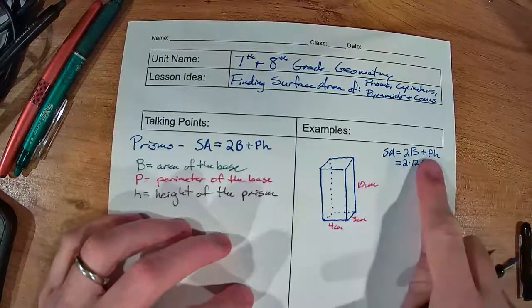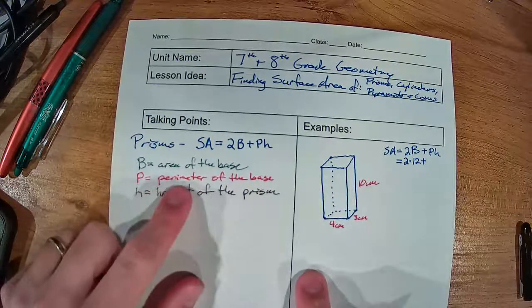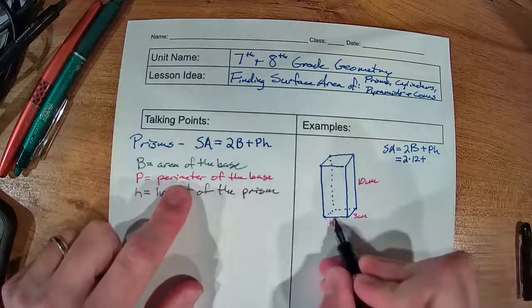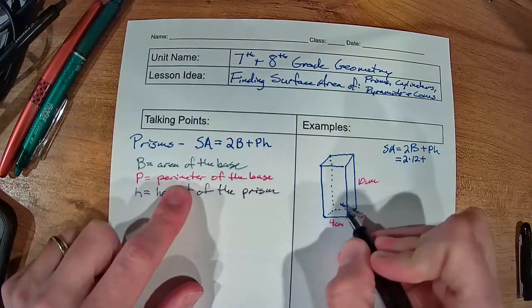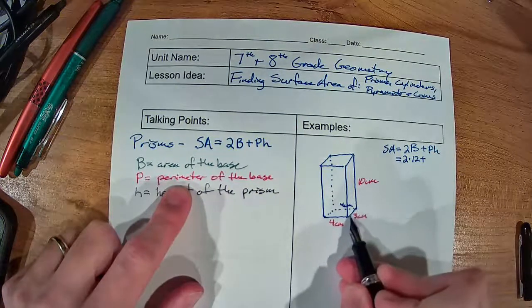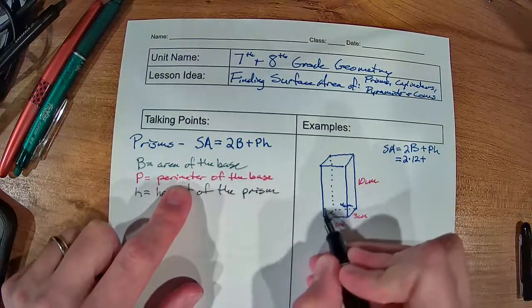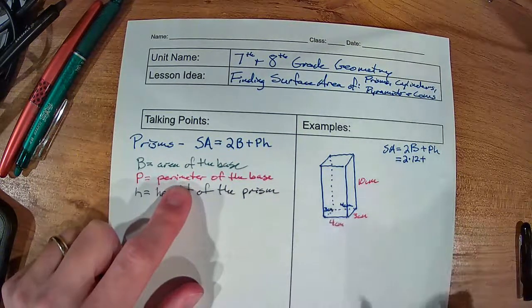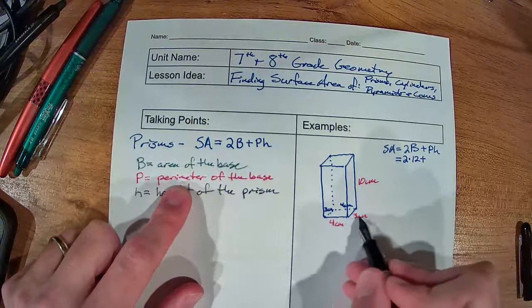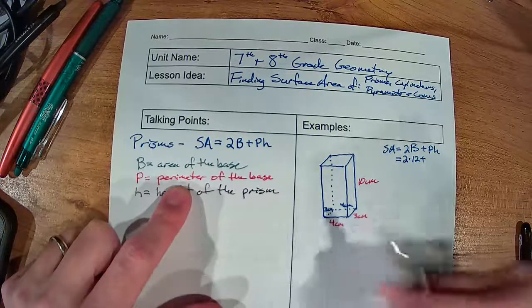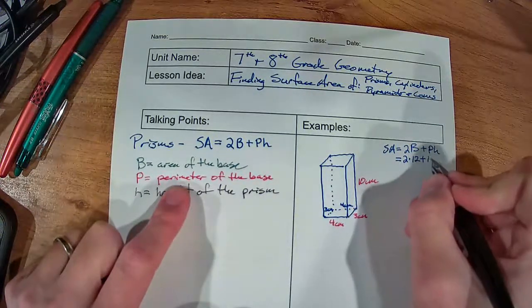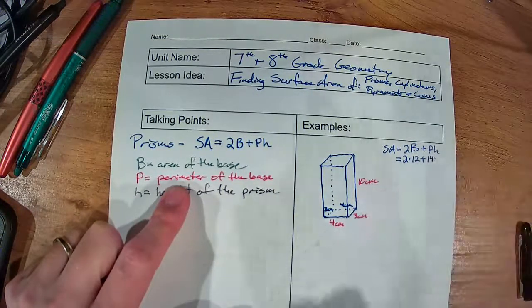Now, we've also talked about perimeter, and remember, the P represents the perimeter of the base. So if I've got 4 centimeters here, that means on this back edge, it's also 4 centimeters. And if it's 3 centimeters across this edge, then it's also 3 centimeters across that edge. So if we add all of this up, I've got 3 and 4 make 7, another 3 and 4 make 7. So that perimeter then would be 14. So let's write that down, 14 for the perimeter.